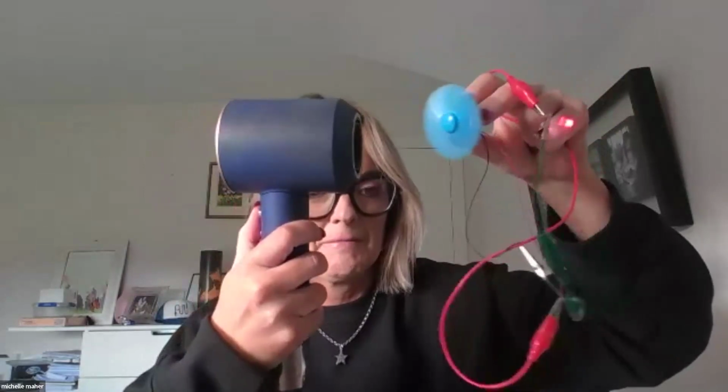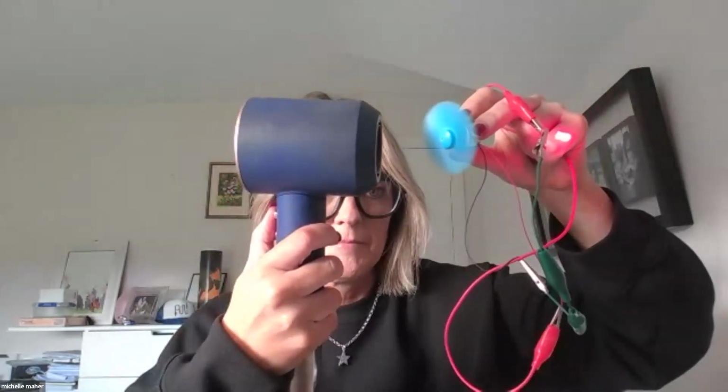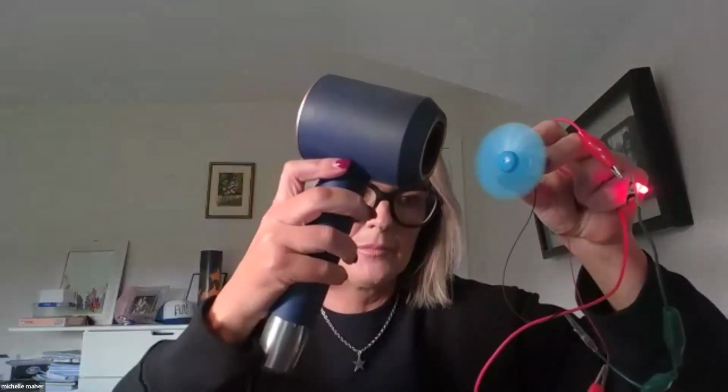If you were outside, you could try this, but because we're inside, I'm going to have a hairdryer ready to go. So I'm going to put the hairdryer on, and hopefully you can see. I'll go again now. When the hairdryer is spinning the fan, the light bulb was coming on. Let's have a look at it again.